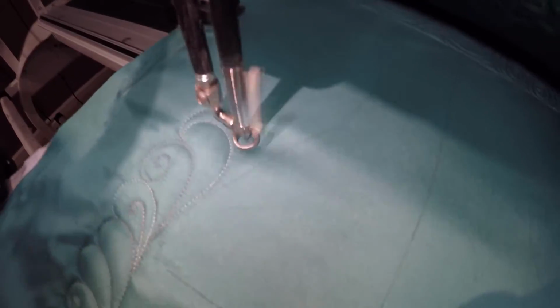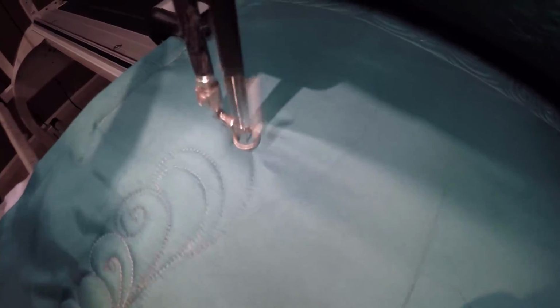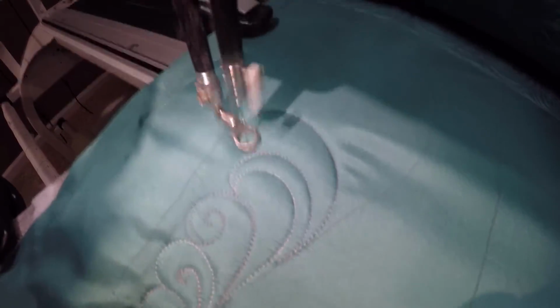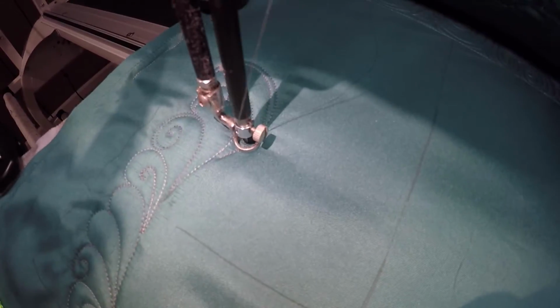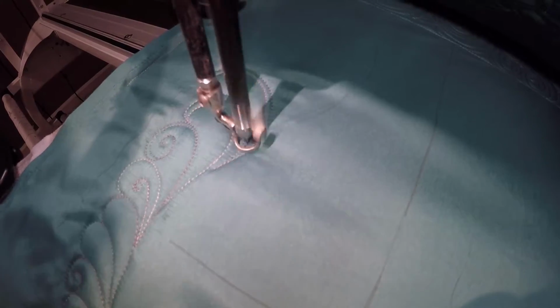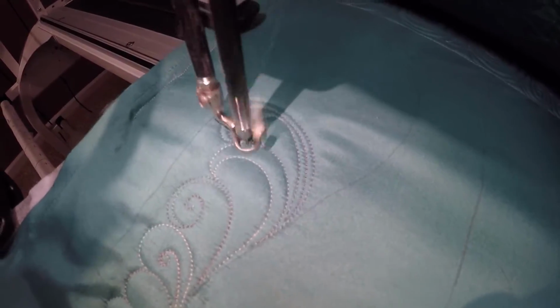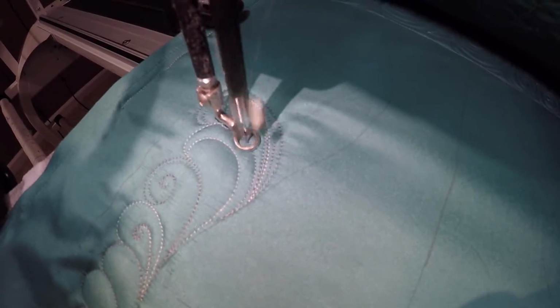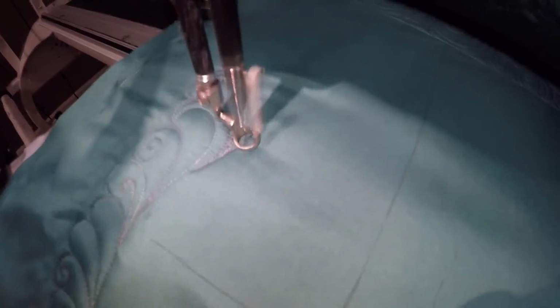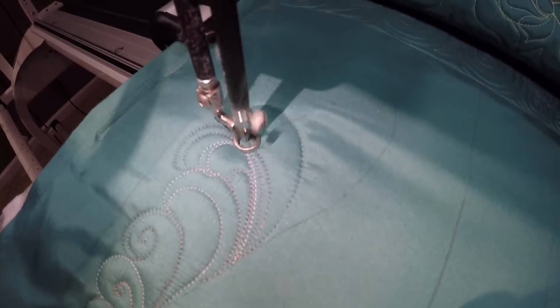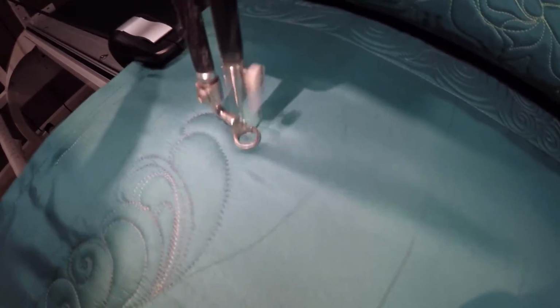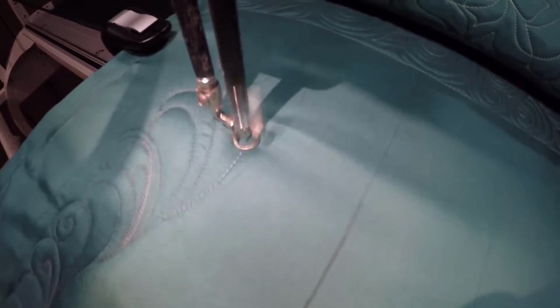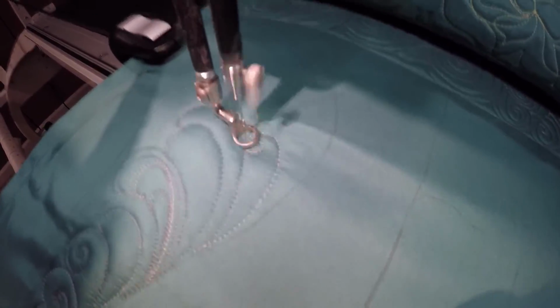You could do a hook. I like the hook ones because you can get a really neat outline effect with your feathers. If you wanted, you can come in and do another hook on the inside. But that's a lot of thread. You've got to be okay with all that thread. And you're just going to mix it up.